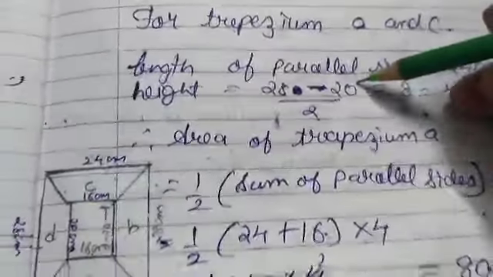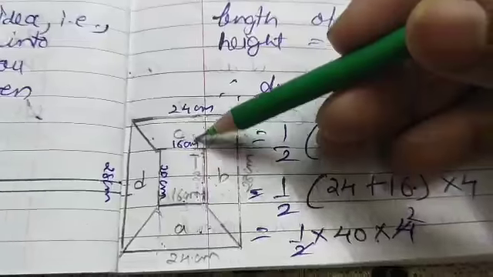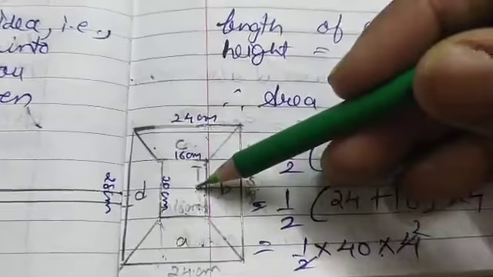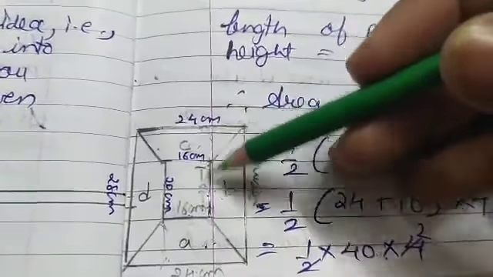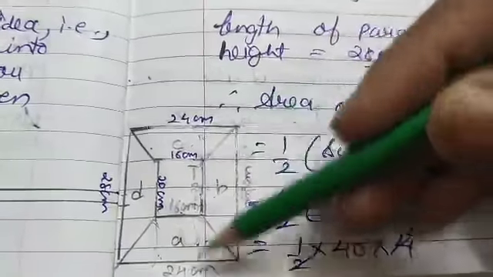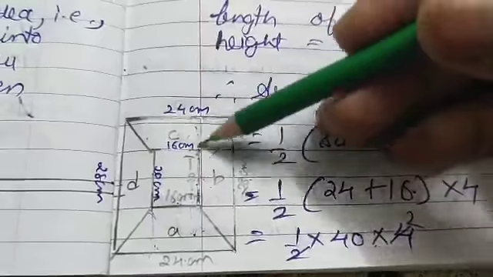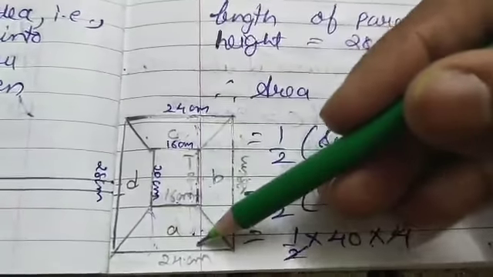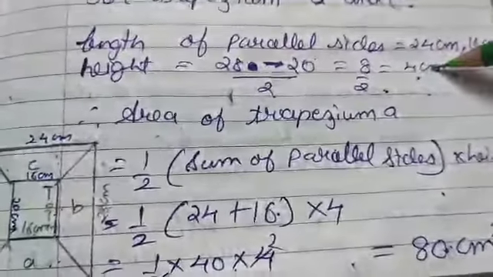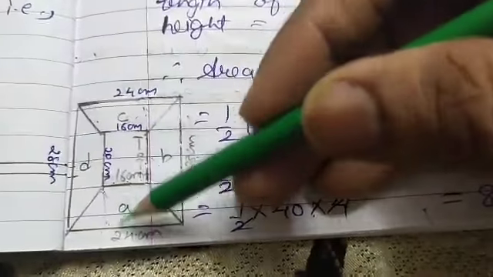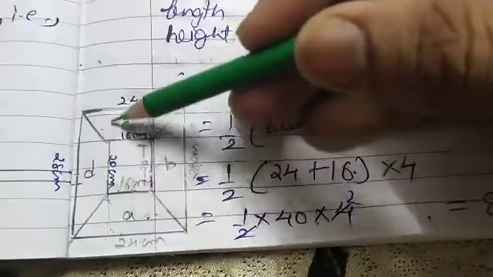Why divided by 2? 28 minus 20 will get 8. Means whatever the left portion is, 8, it should be equally divided. If 8 is left, so 4 centimeter for this trapezium and 4 centimeter for this trapezium. So this is how we will get 4 centimeter, that is the distance between these two parallel sides and between these two parallel sides.